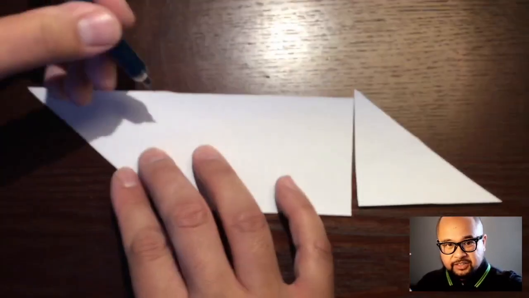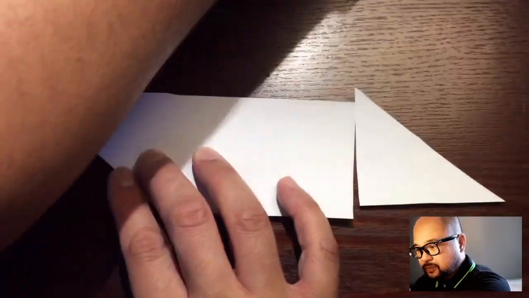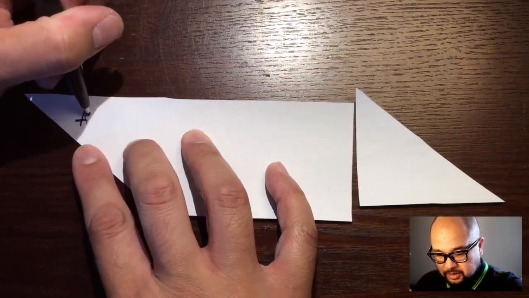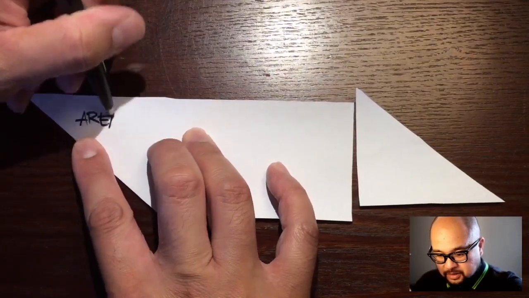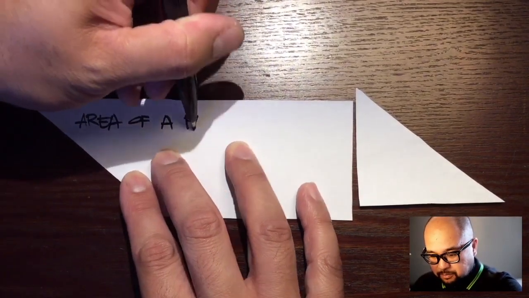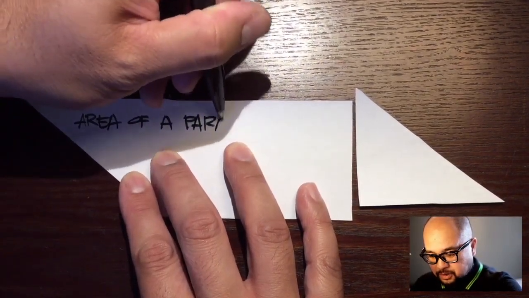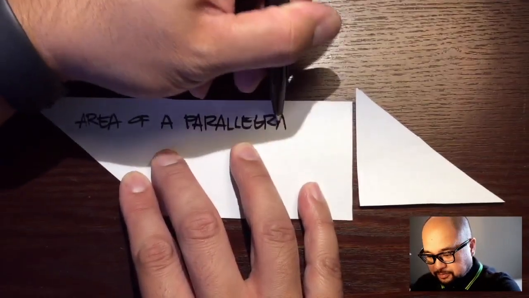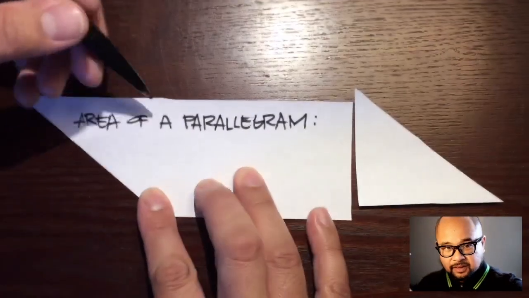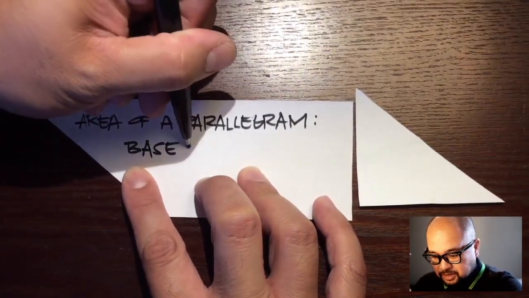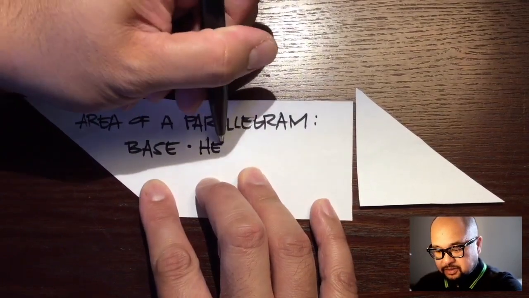So, area of a parallelogram: base times height.